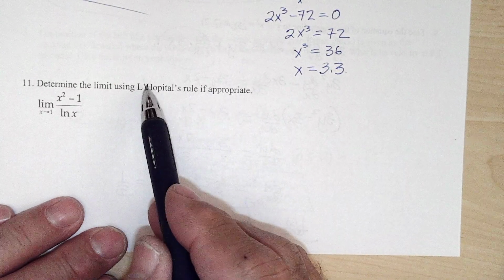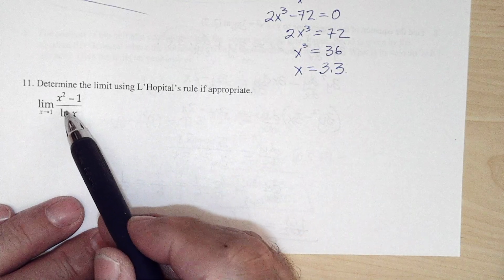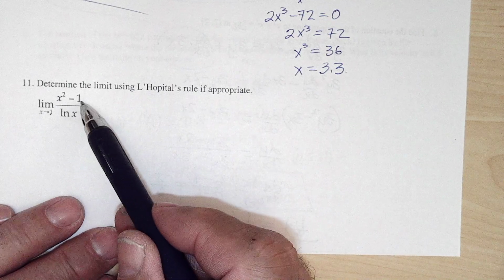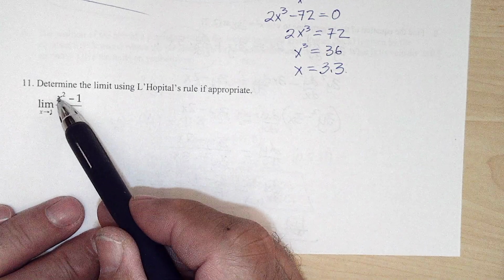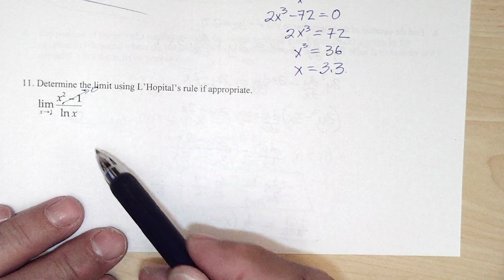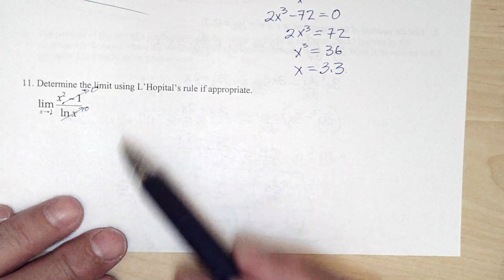Determine the limit using L'Hopital's rule. So that means as x goes to 1, what's this numerator go to? Well, 1 squared minus 1 is 0. It goes to 0. And ln of 1 is 0. So they both go to 0.